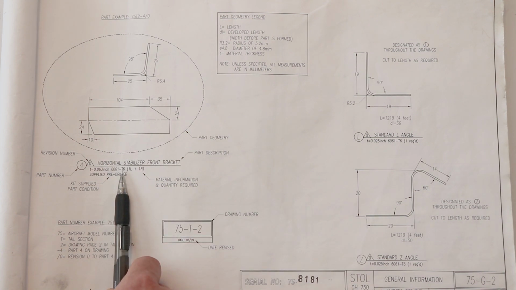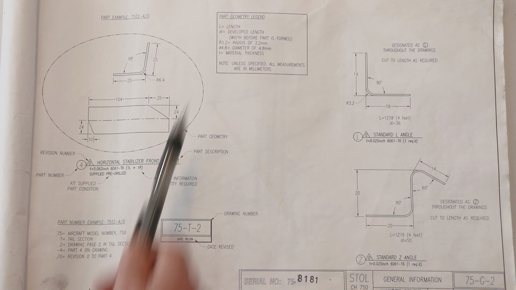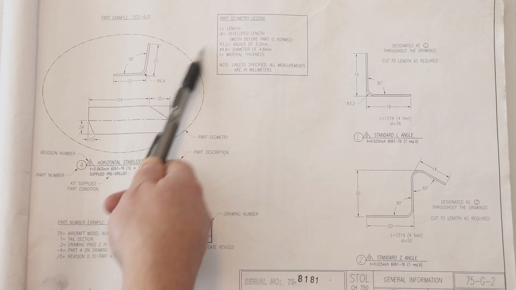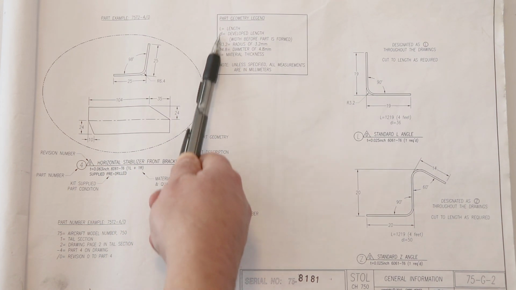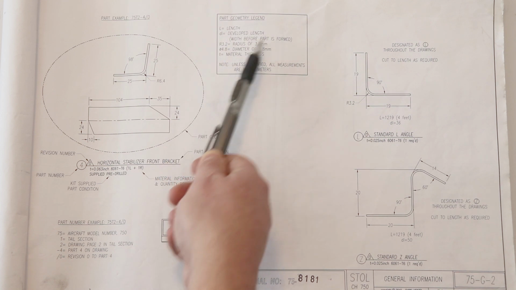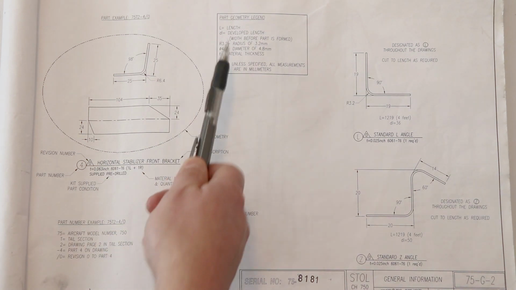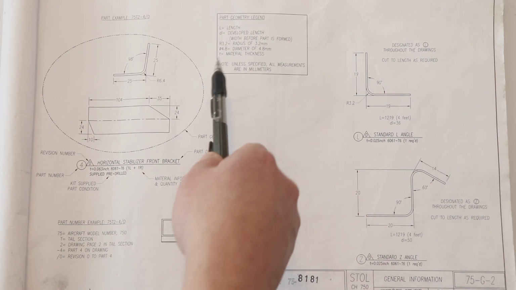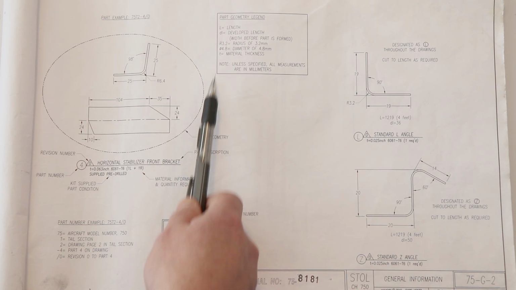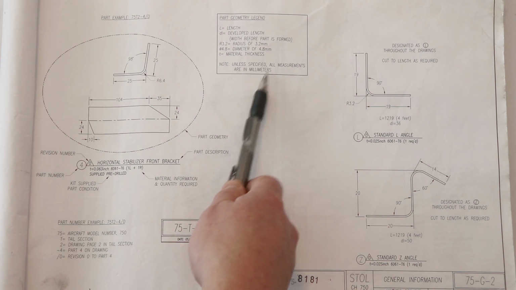The horizontal stabilizer front bracket itself appears later in the drawings because it's part of the tail assembly when you start fabricating that part. So they give you a parts geometry legend that gives you labels. It's basically a key that tells you what things are labeled like. So L is length, DL is developed length, R is the radius, like I talked about in my example. The little theta symbol, or 0 with a slash through it, denotes the diameter of a part. A lowercase t is the material thickness. And then of course they tell you, unless specified, all measurements are in millimeters.